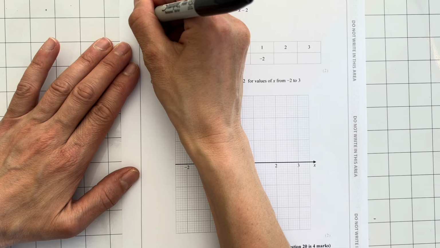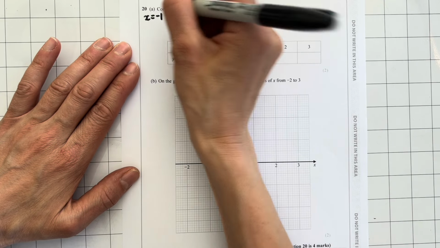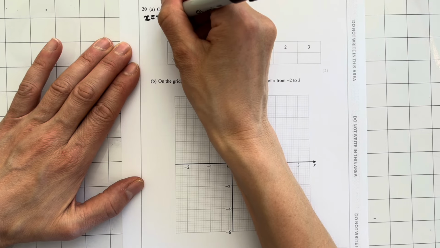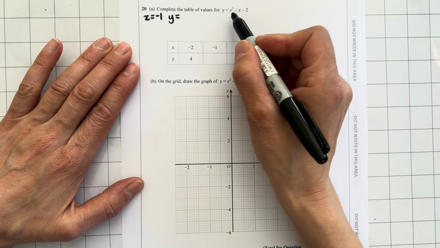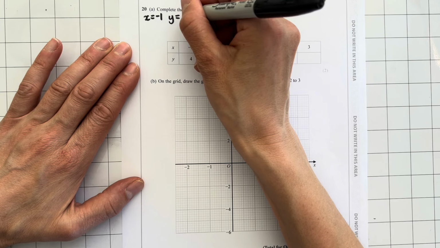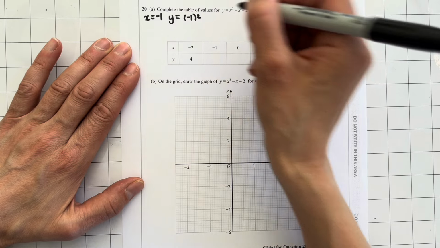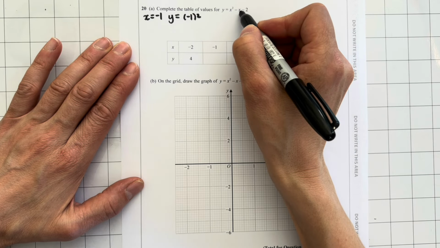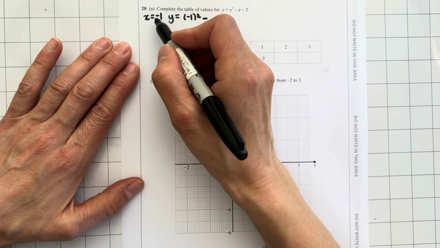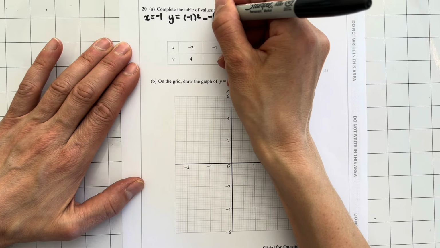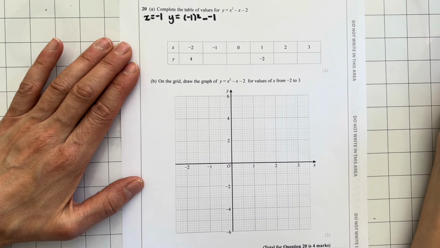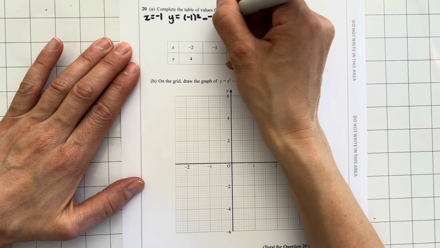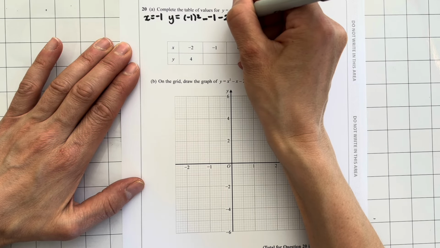So if we start with x is equal to minus 1, then y is equal to x squared, so we need to do minus 1 squared, and then take away x, but our x is negative 1, so we're taking away negative 1, and then take away 2.